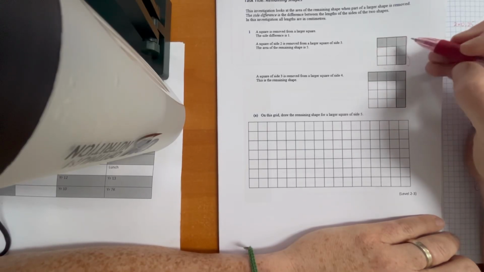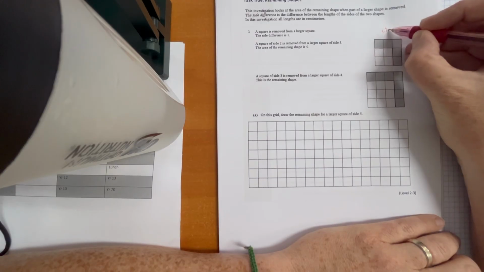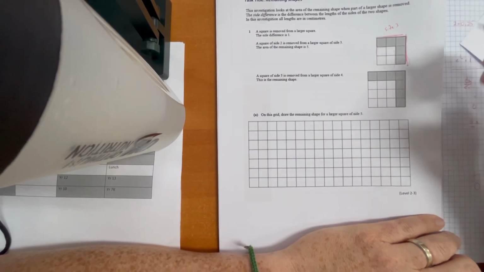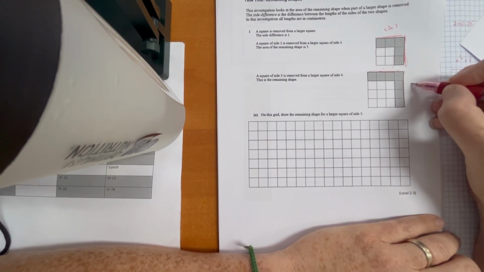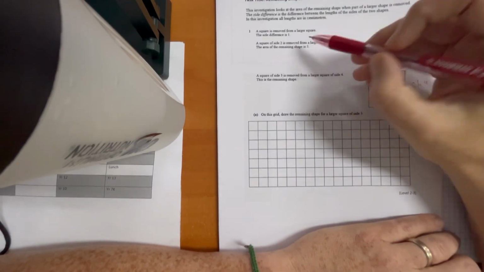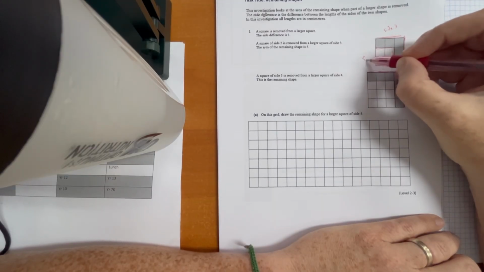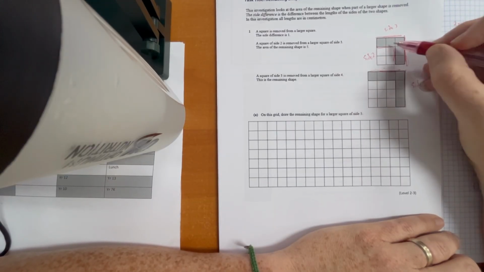Square, so hopefully you saw that. There's a larger square, so this square is side 3. See, this one is a square of side 3. This one is a square of side 4. And remove one square of side difference 1. So you remove a square of side 2 from it. So this square is removed from it.